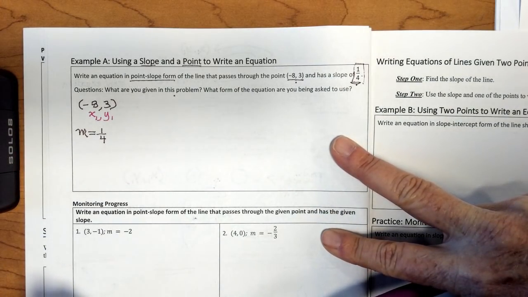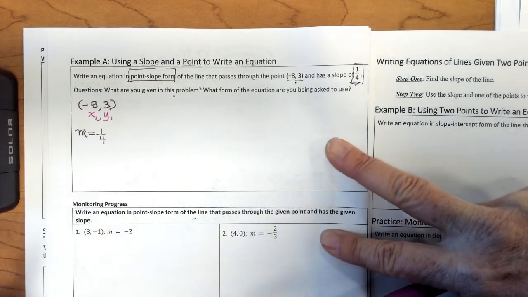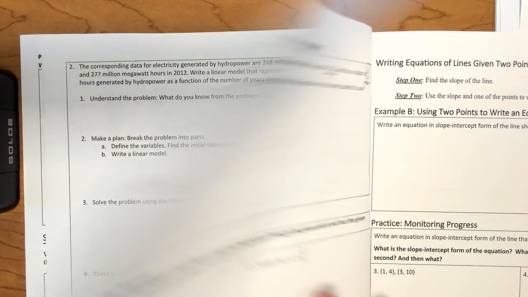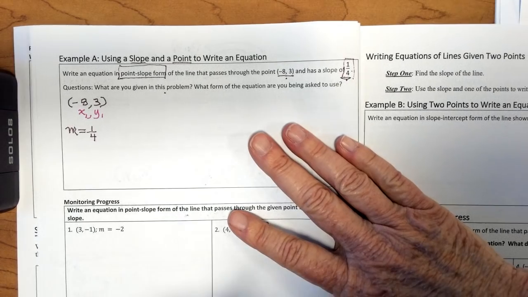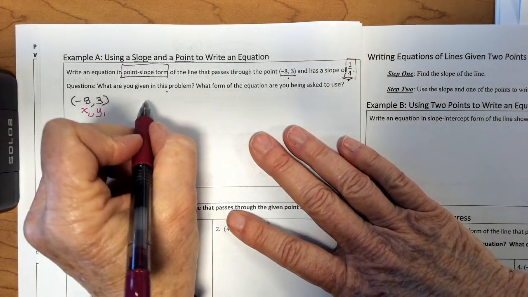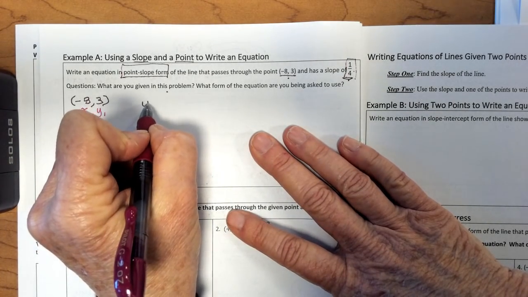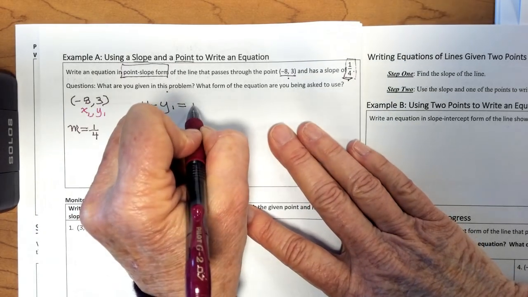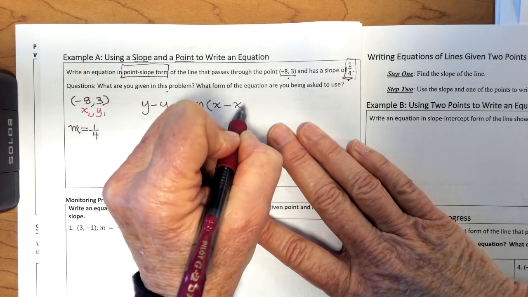Okay, so now, what else do I know? I'm asked to write it in point slope form. So you may need to go back and reference it, or I'm going to remind you that you really should memorize it, but you will be given this information on your test on purpose. So I will always give you the formulas. So you're going to write y minus y1 is equal to m times x minus x1.